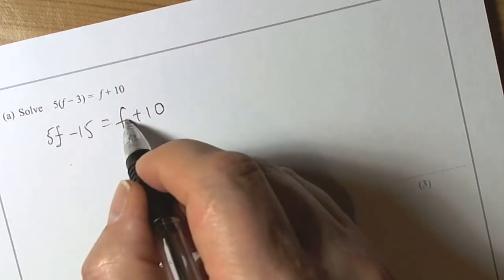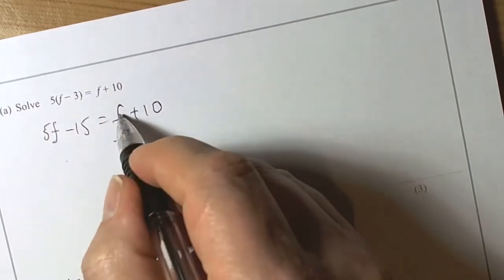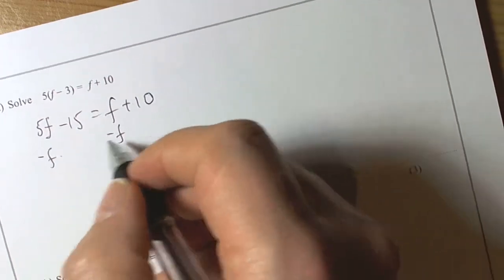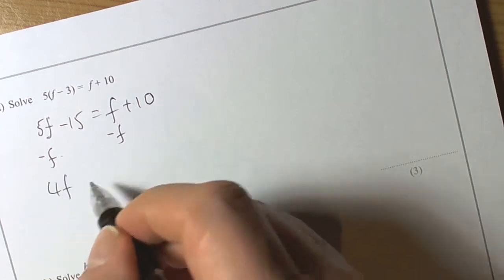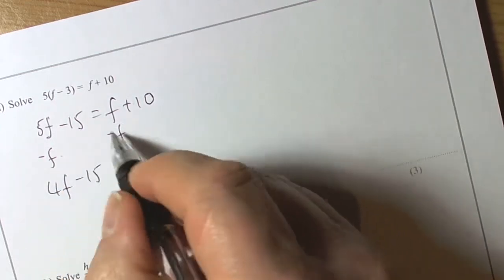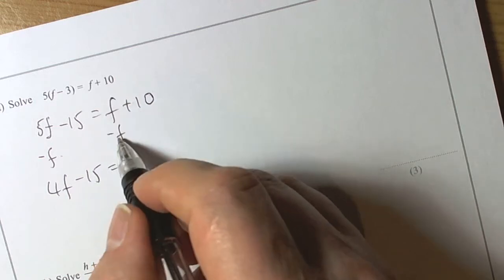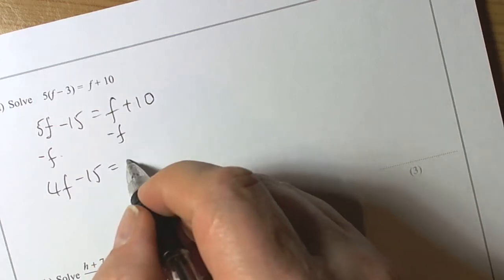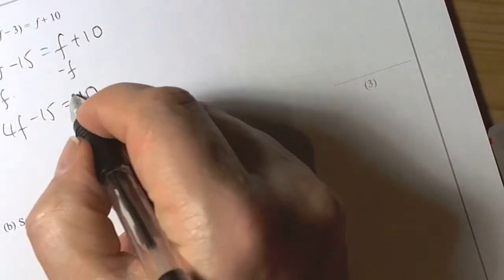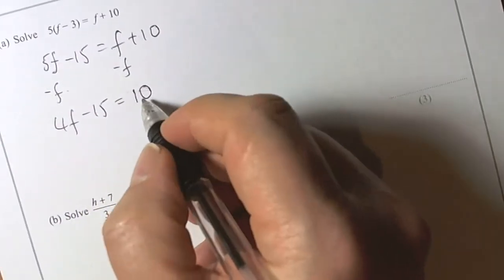So we've got a smaller number of f's here, so we're going to move that one. The opposite of that positive one is take away. So we're going to take away f from both sides. So 5f take away f leaves us with 4f. Take away the 15, do nothing with it, so it stays as take away 15. f take away f is 0, hence the reason it's disappeared, which is what we wanted, and we're left with positive 10. We don't need to write the plus sign, it's positive without the plus sign.